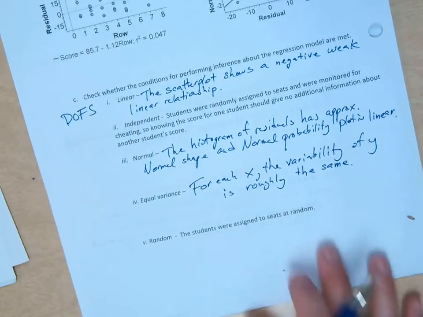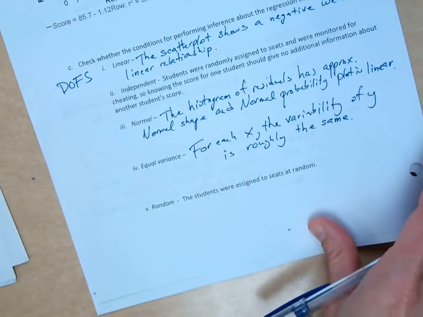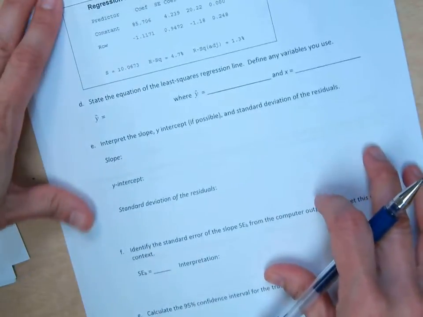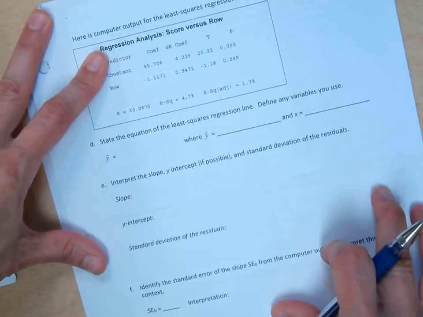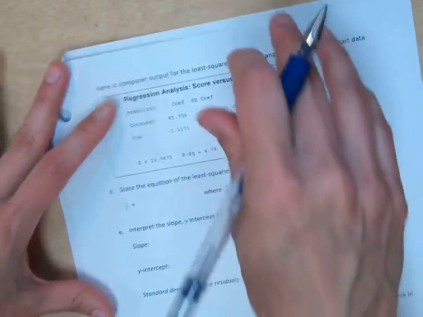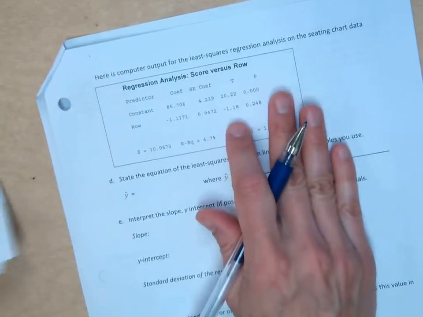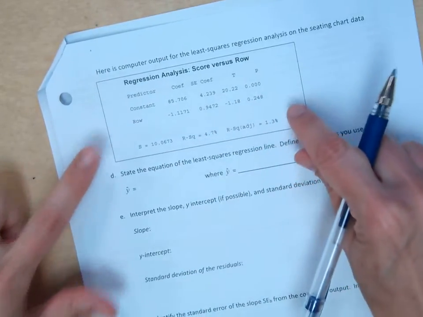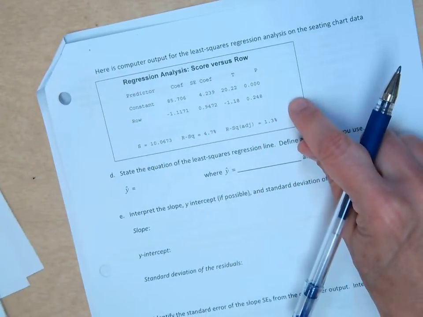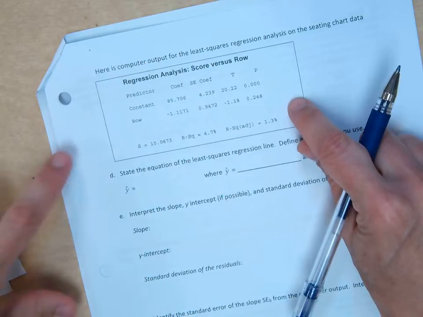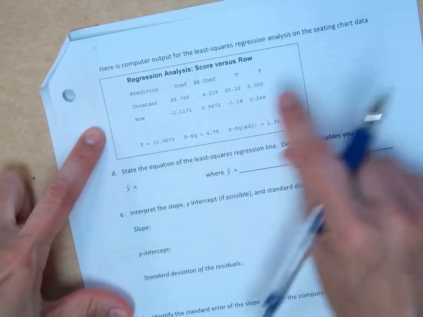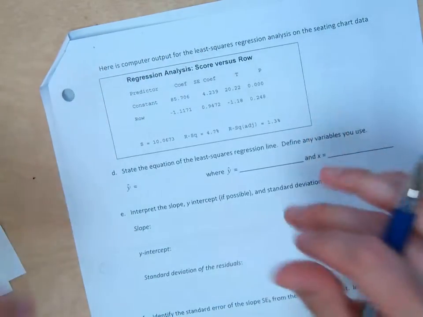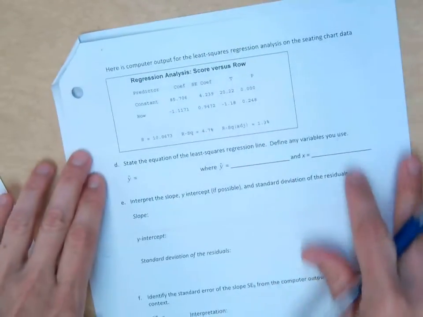And then the random condition I just wrote in for you. The students were assigned at random. So since those conditions have been met, we can do a confidence interval for this one. But let's look at this data output, which is often what you'll be looking at in the last free response question. You get 25 minutes to do it, and it's worth a lot of your free response, and you almost always are looking at this kind of output, and we'll practice more together soon.